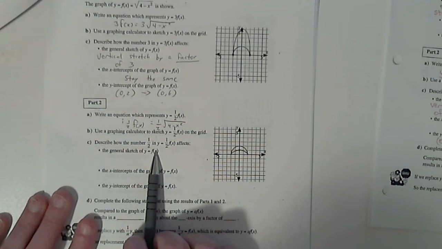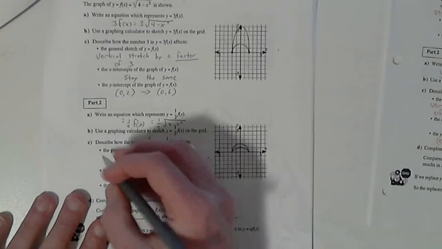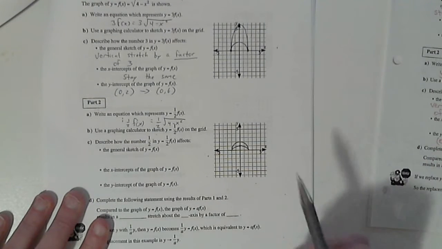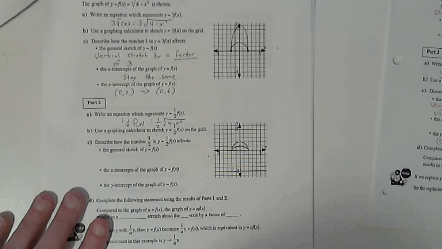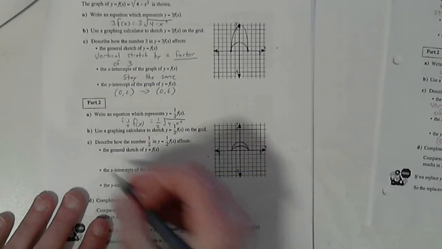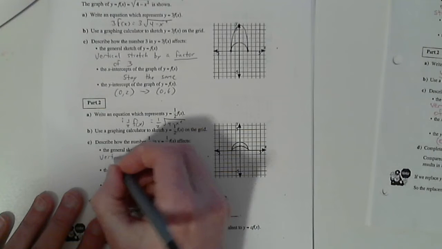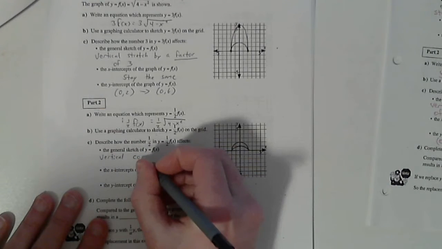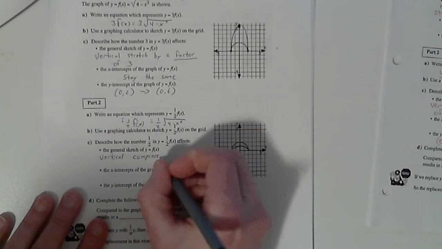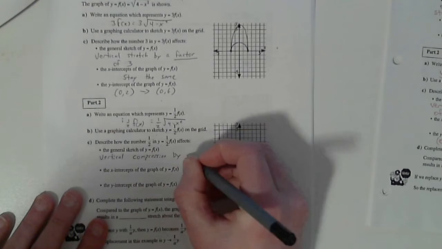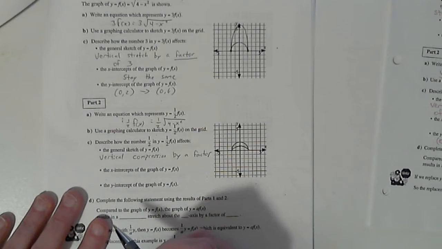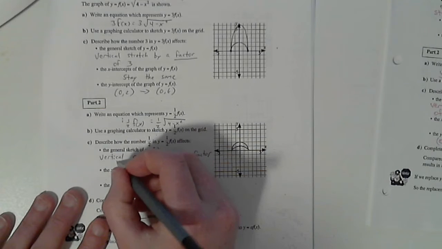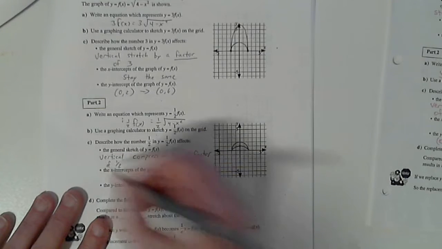Describe how the number half affects it. So again, we call all of them stretches technically, but sometimes we use the word compression if it's actually shrinking it. So this is a vertical compression by a factor. The factor is just whatever you're multiplying all the values by, and this one's by a half. By a factor of a half.